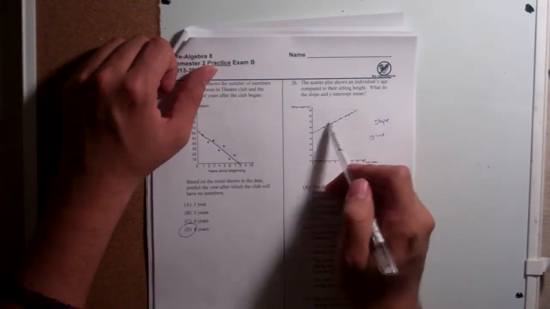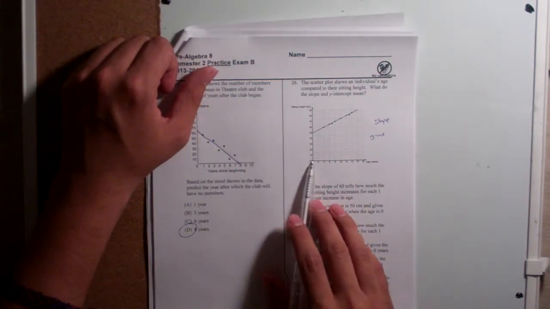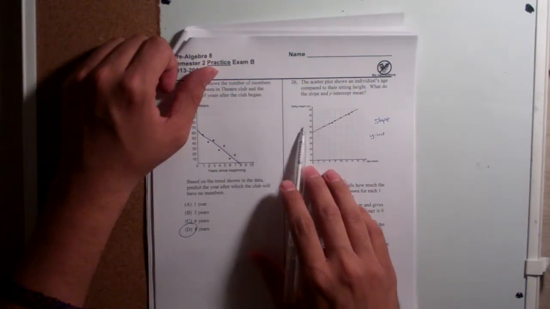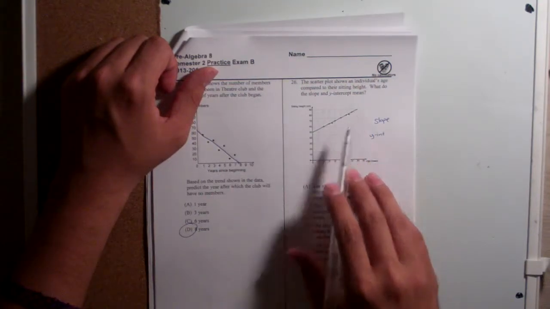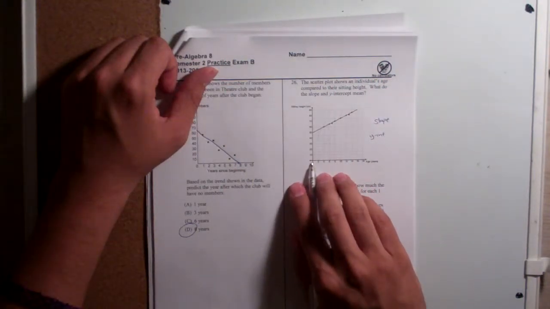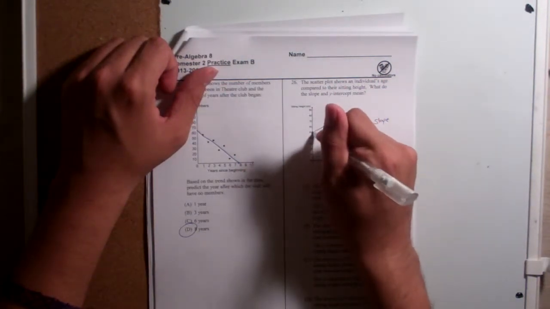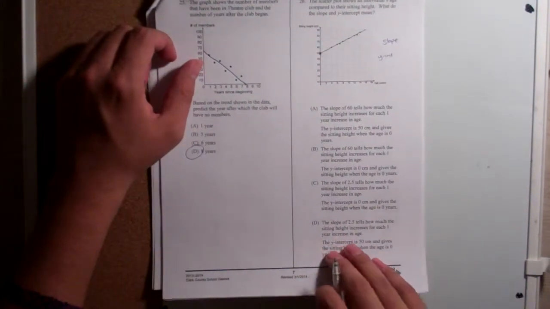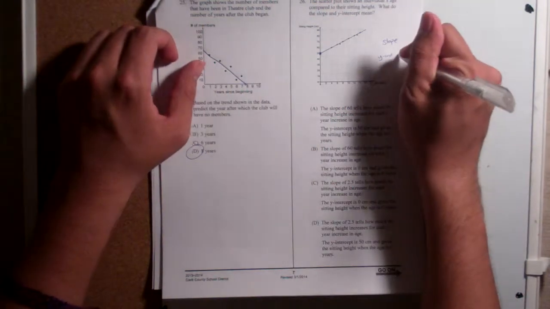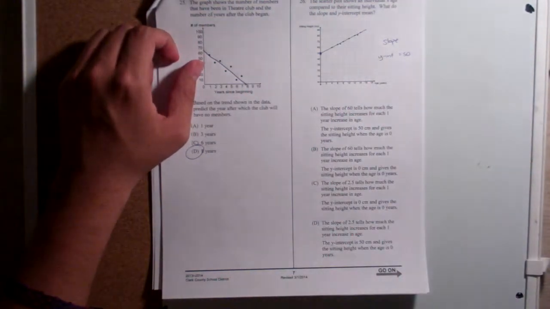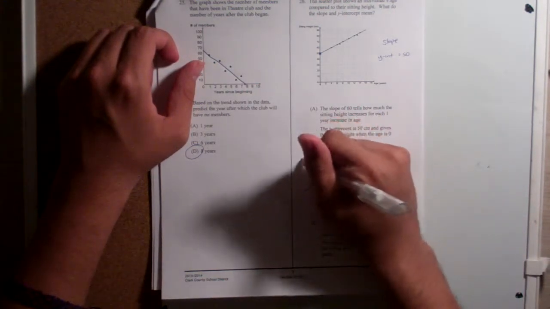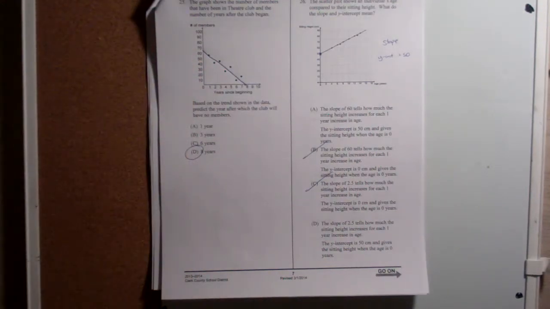So where this line crosses the y-axis, we're comparing age and sitting height. As we age, our sitting height increases. When we're 0 years old, if you look at the y-axis, it's right over here. That means it's 50. So we're going to put that our y-intercept is 50 centimeters. I can cross out C and I can cross out B, because they both say 0 is our y-intercept. That's not true.